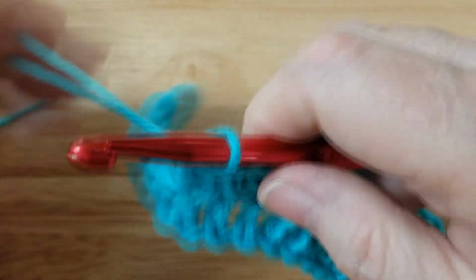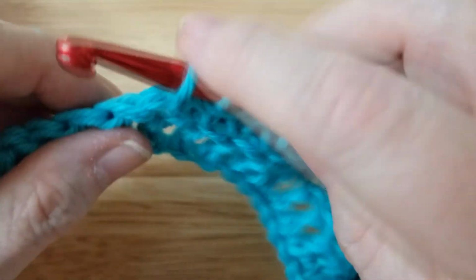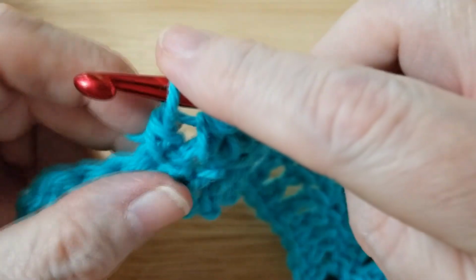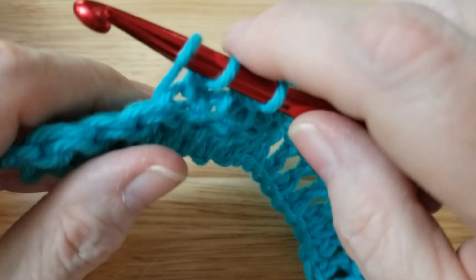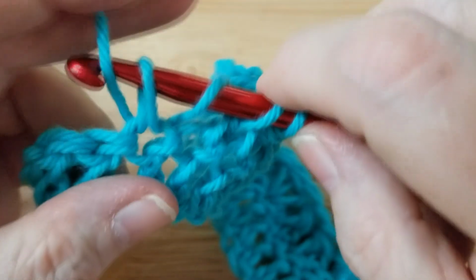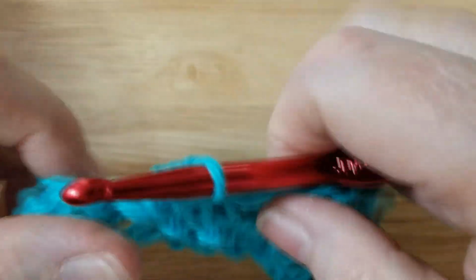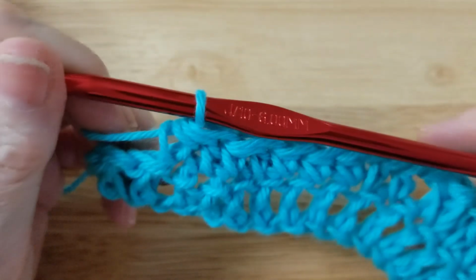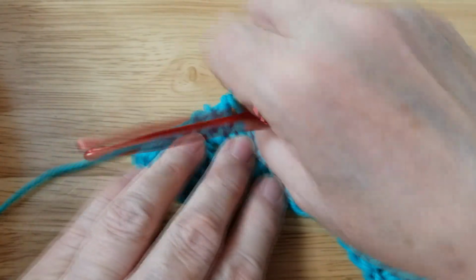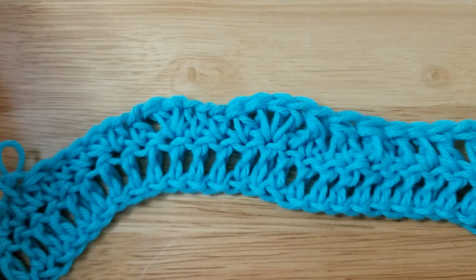So there you go. I'll do that again so you can see it one last time. You go through, you get almost half your stitch on. You go to your next chain stitch and you go through that, and then you go all the way through, and there you go. There's your decrease. So that is how you increase and decrease in crochet.